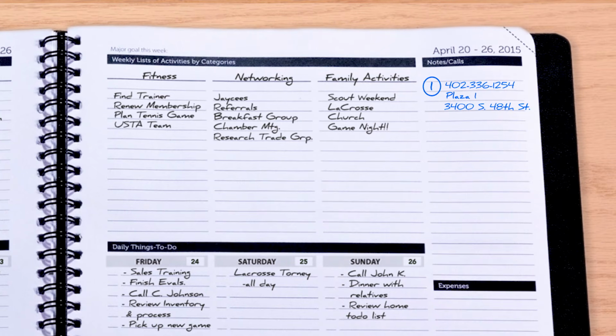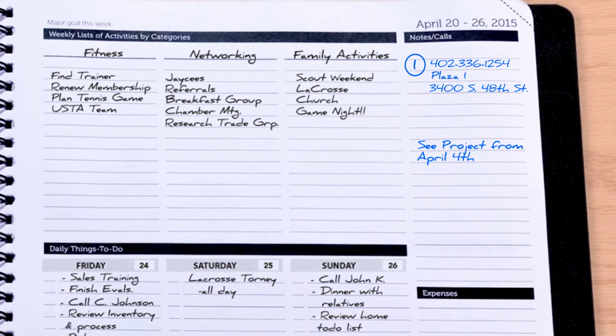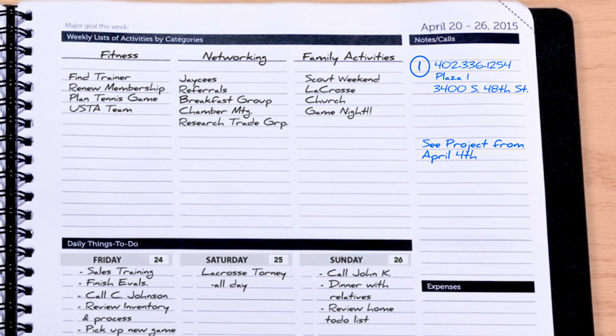Sometimes the information you need may be written on a previous page. Instead of rewriting it in the current week, reference forward or back to any point in your planner pad by using page dates as a key. Then, circle or highlight special entries for emphasis.